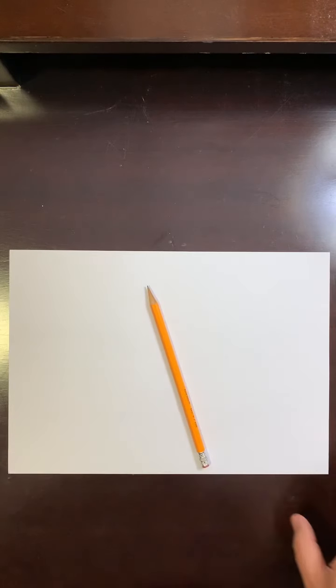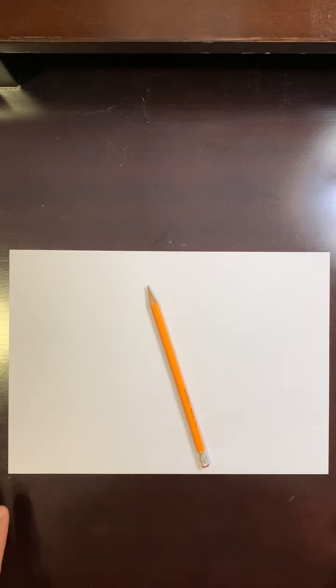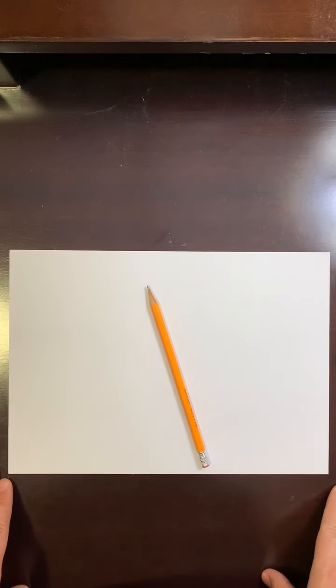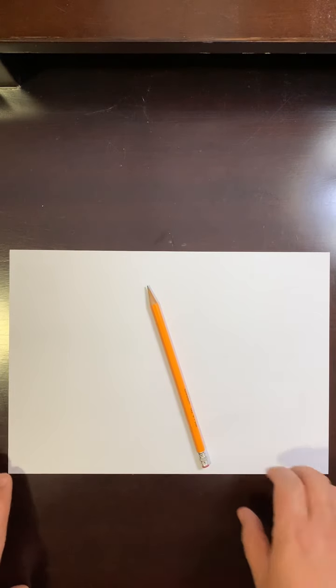You're going to need a piece of white paper and a pencil today. So go ahead and pause the video and go get your supplies. All right, after you have your supplies, you need to think, am I going to hold my paper horizontally, which is side to side, left to right, or am I going to hold my paper vertically, up and down?